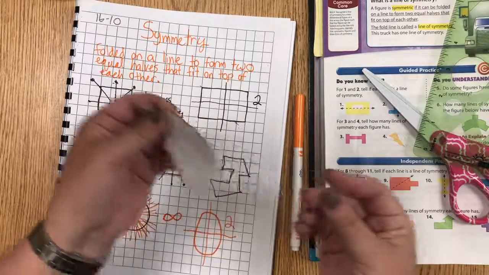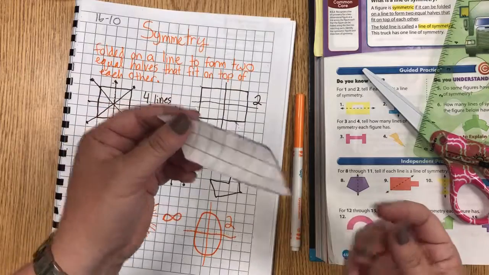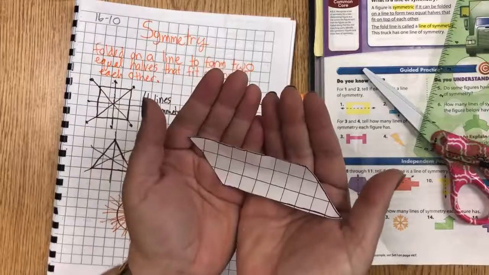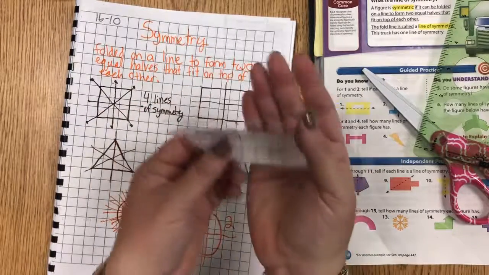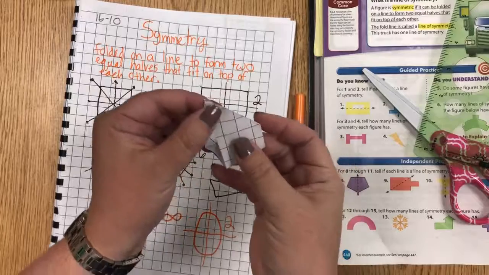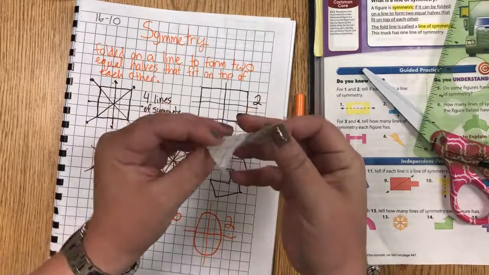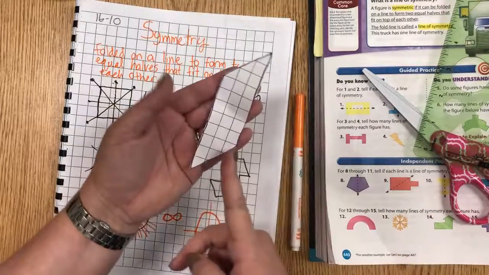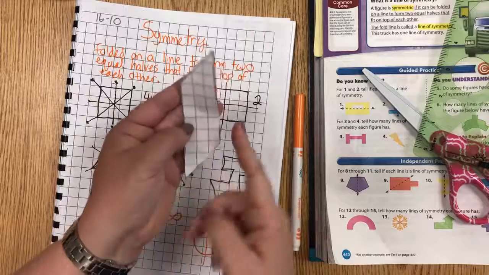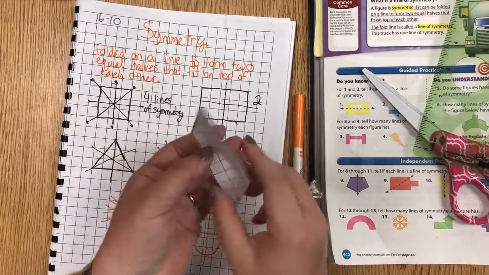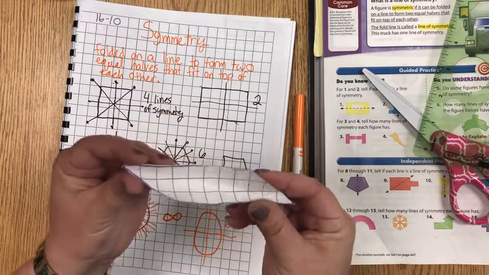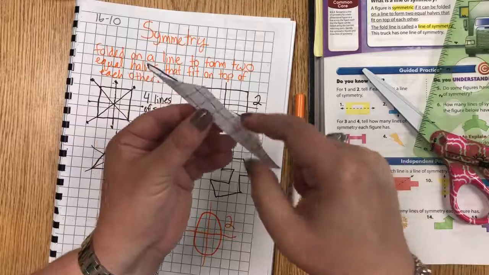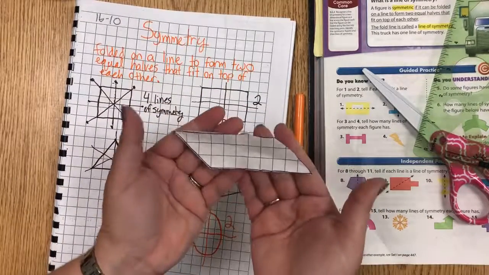I can't cut it. That's defeating the purpose of symmetry. You can't cut it. You have to take this shape and just fold it. So a parallelogram has no lines of symmetry. I cannot fold this in any way to make it line up. It's not possible. So pay attention to that too, because it looks like maybe if I were to go like that, or like this. Okay, if I pinch there. See? Nope. So it has no lines of symmetry.